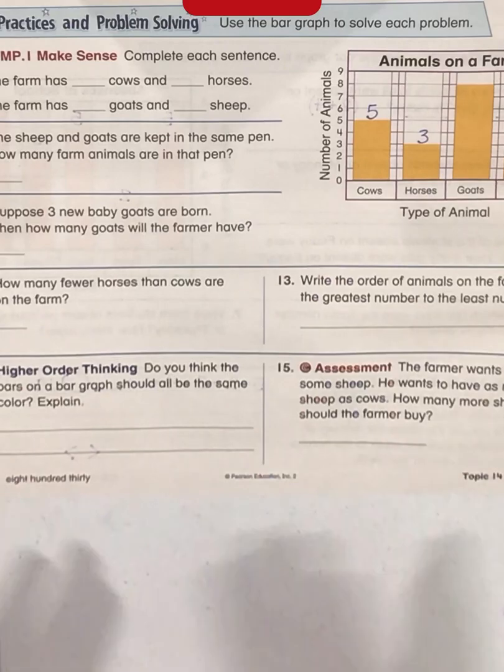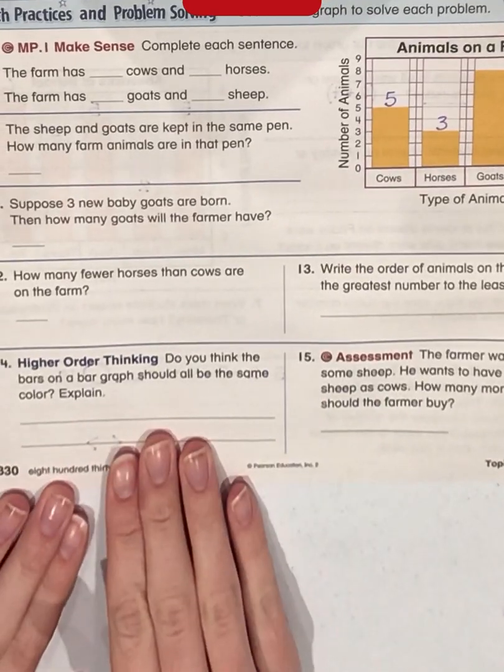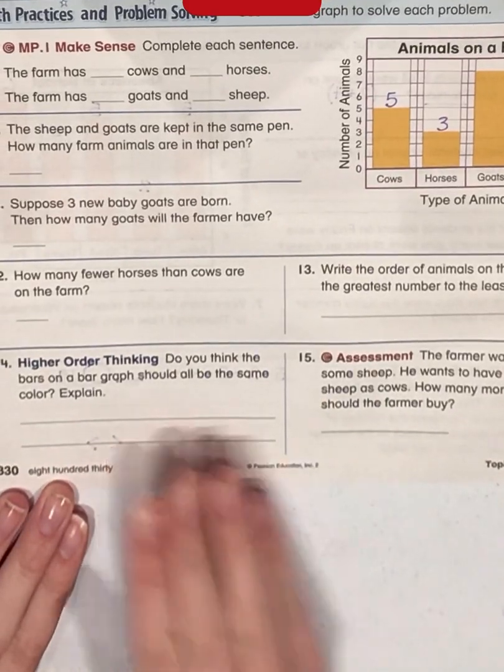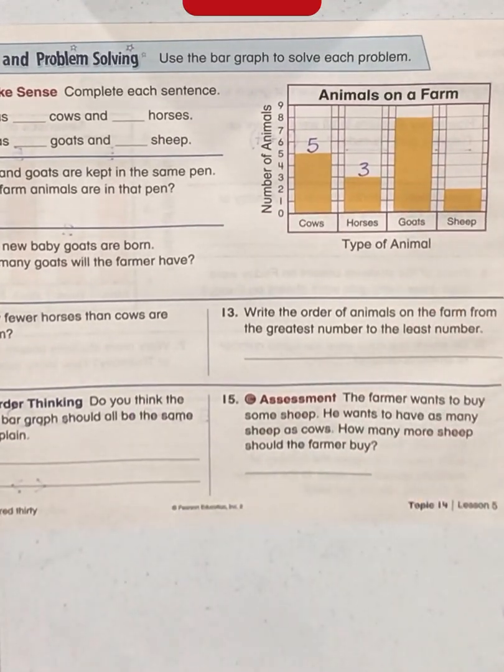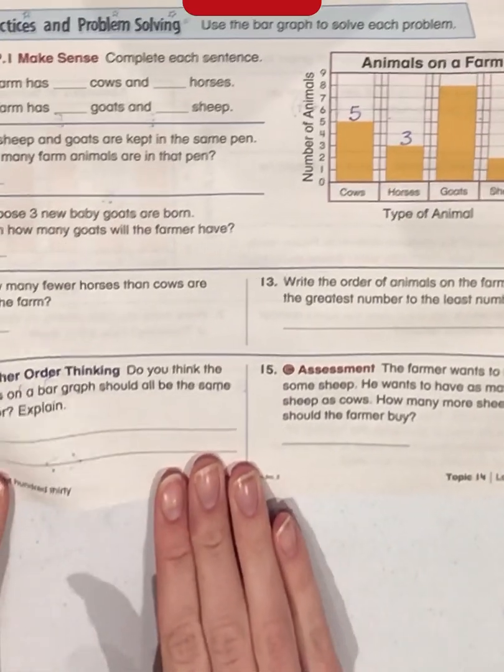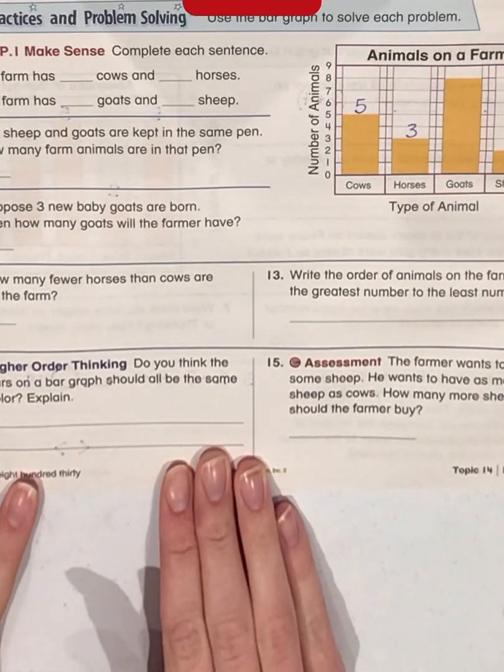So your answer might be that yes, they should because it's easier to read the graph, or maybe you think that you can read it just fine with them all being the same color. So there's no right or wrong answer. You explain what you think, okay?